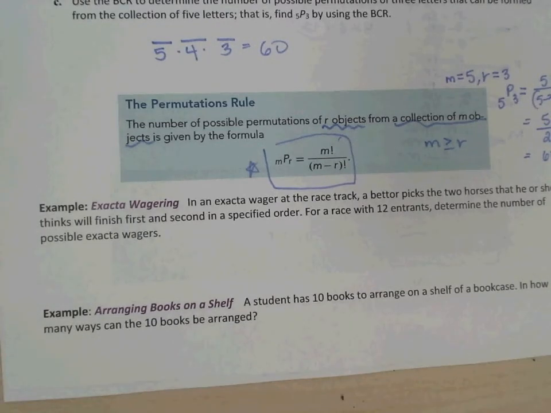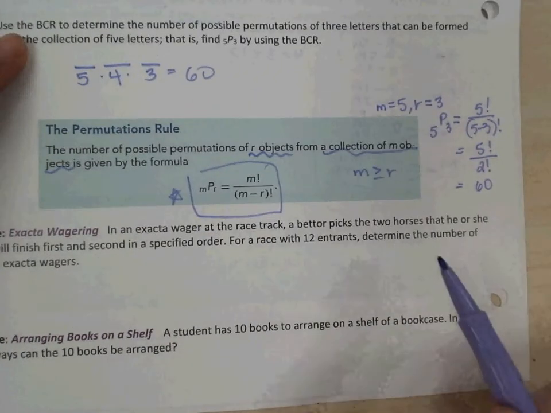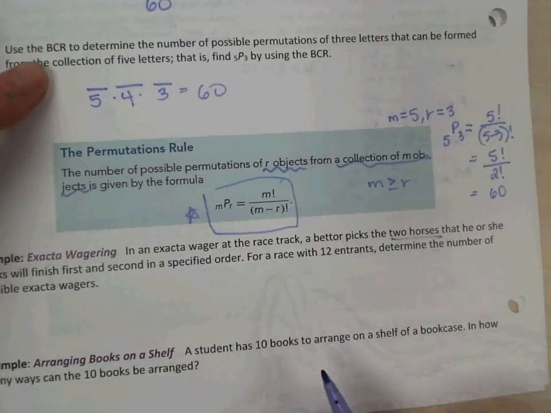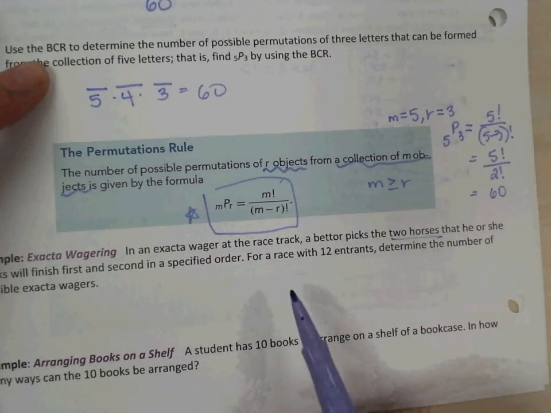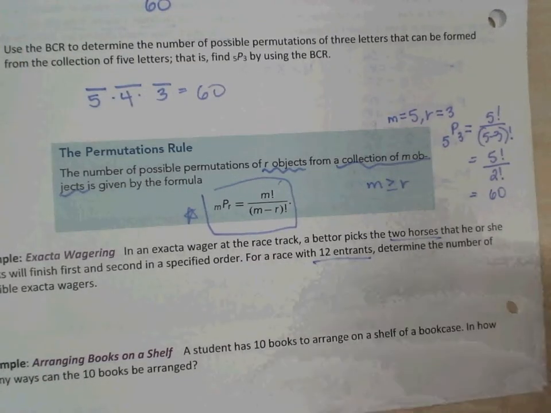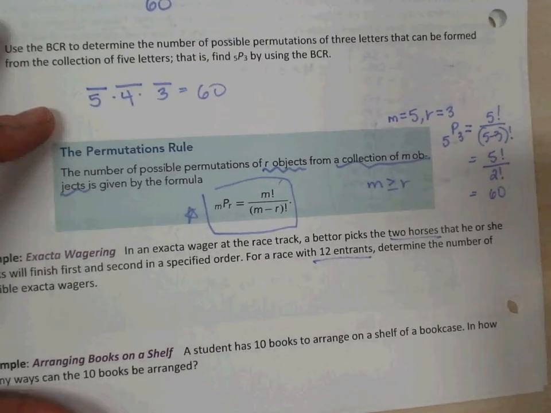An exacta wager at a racetrack: the bettor picks the 2 horses that he or she thinks will finish first and second, in a specified order, for a race with 12 entrants. Determine the number of possible exacta wagers.